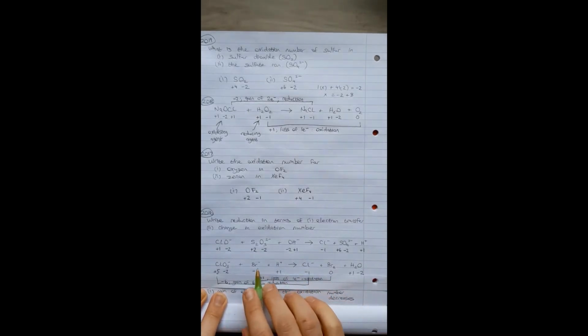And then the chlorine number goes from +5 to -1. So that number goes down by 6. So that's a gain of 6 electrons, and that is reduction. Reduction is gain. So the oxidation happens for the bromine, the reduction happens for the chlorine.